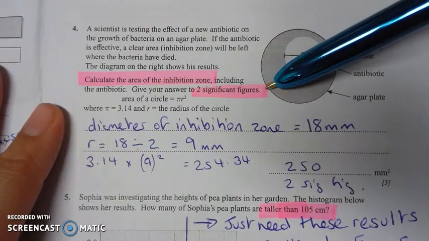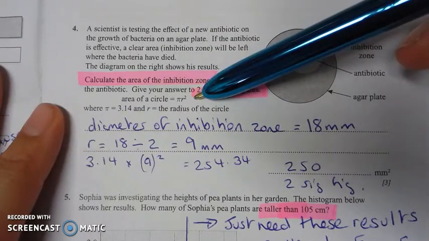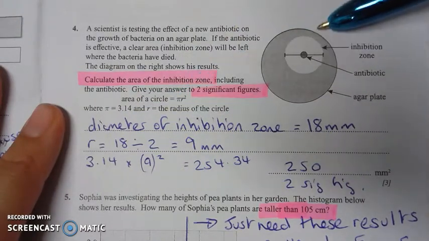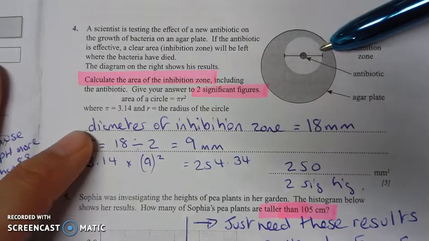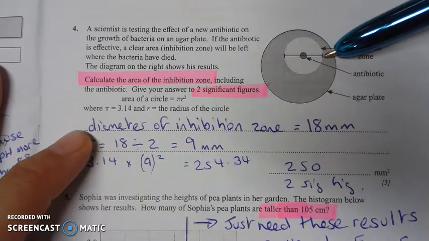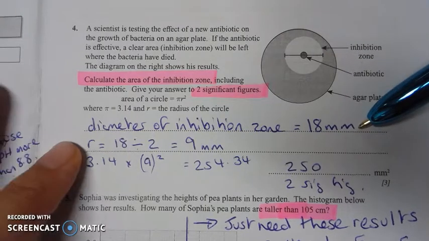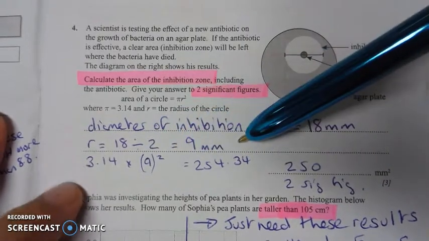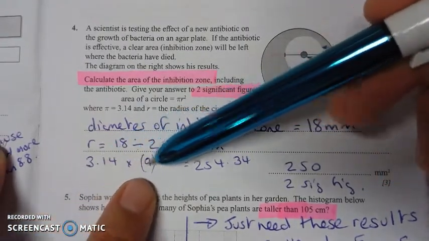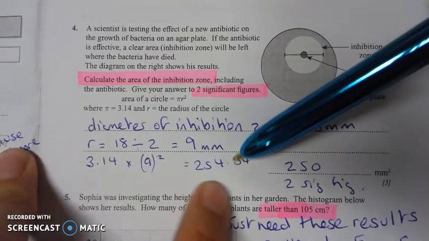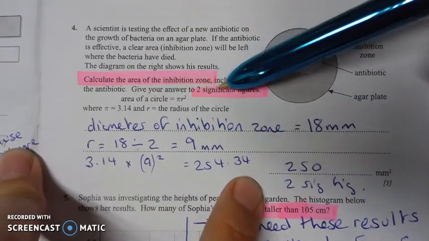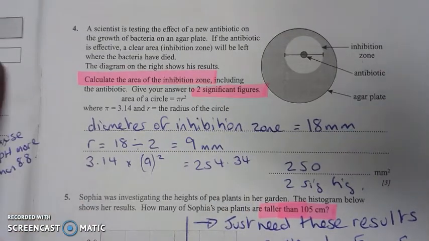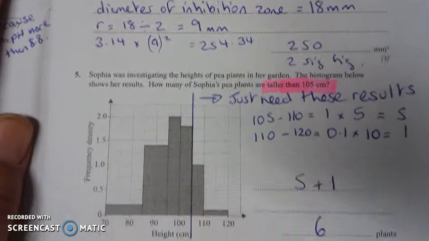So again, don't forget to do this. It actually tells you the area of a circle, and it tells you what it wants you to use for pi. So the first thing I do is I measure my diameter of inhibition. So the fact that it's got a line there means it wants me to measure, and it's about 18 millimetres. So to work out the radius, 18 divided by 2 is 9. 3.14 times 9 squared equals 254.34. But I want this to 2 significant figures, so the answer is 250. That was for 3 marks, that question.